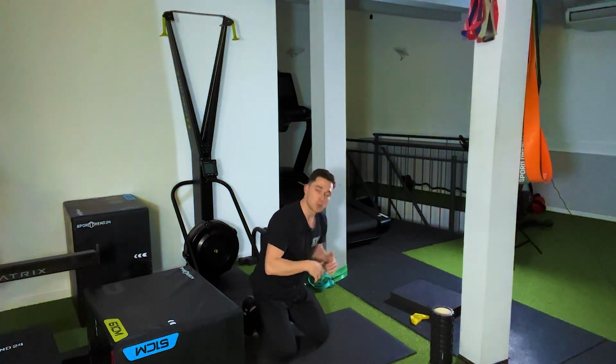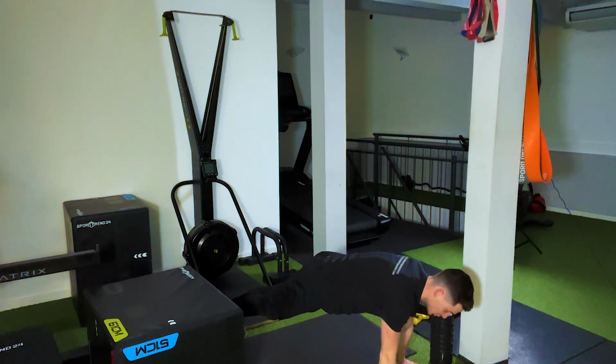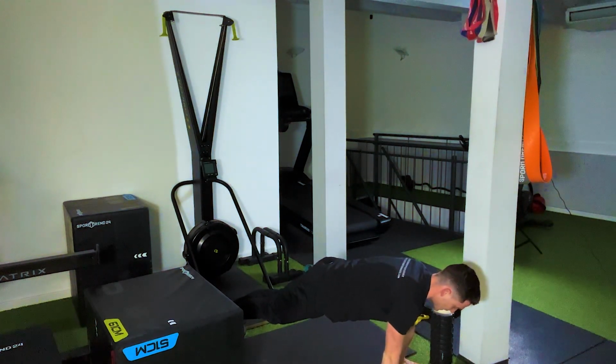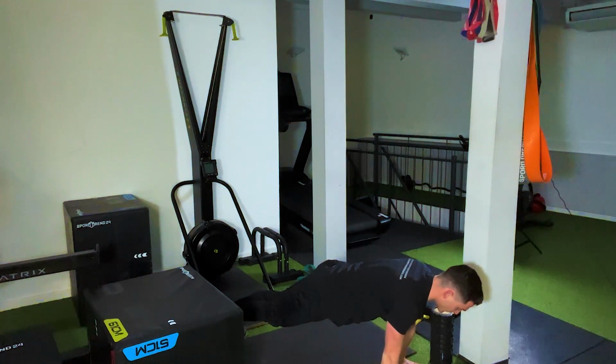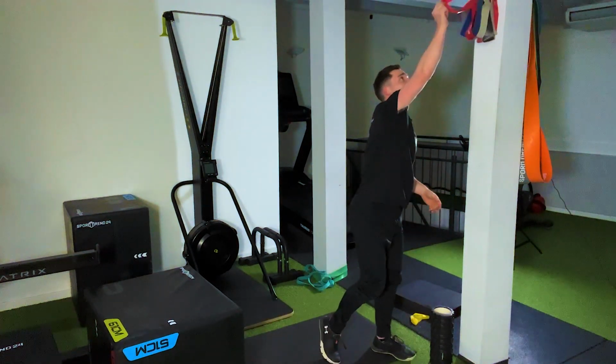We can do this with a scap push-up, for example. Push-up position. Arms are going to remain straight, dipping down my chest towards the ground, and straightening back up. Working on moving the shoulder blades together, pushing them away from each other. Normally about 12 repetitions in an exercise like that.